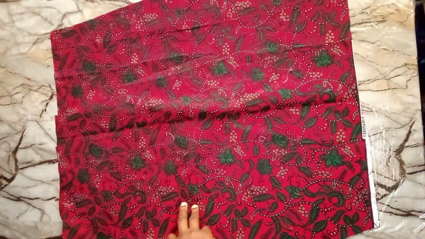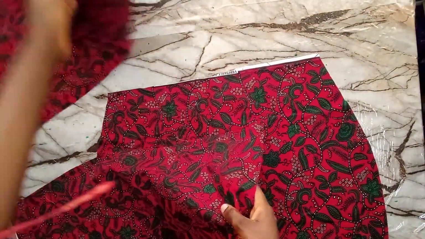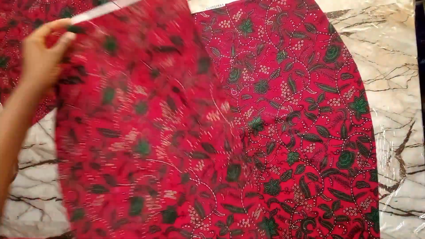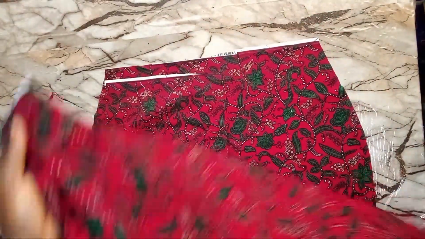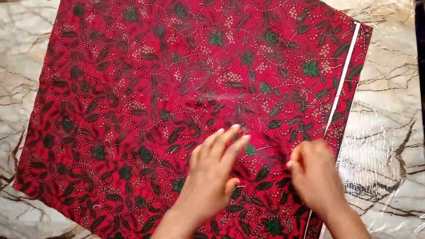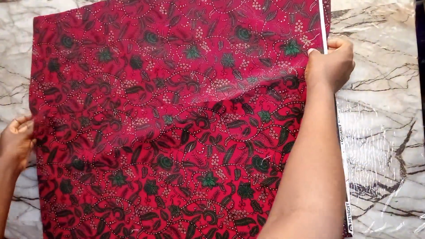So right now I am going to go ahead and join my skirt. Let me show you how I sew my own pencil skirt. You can still sew this how you sew your own. So this right here is the front. I'll now place the back on both sides. Are you seeing it? Then I'm also going to place the other side as well.